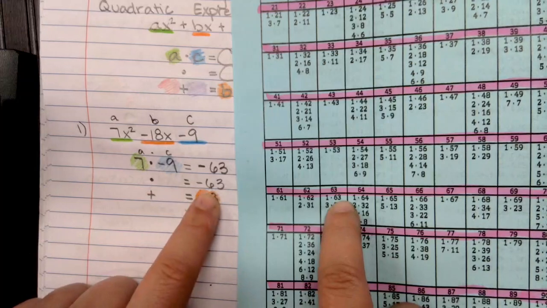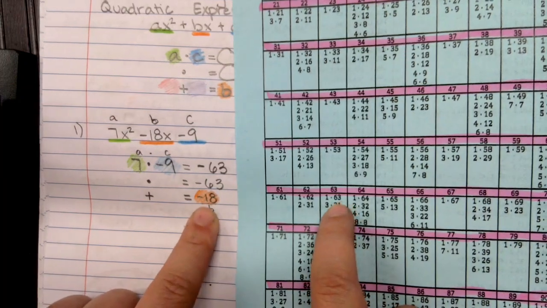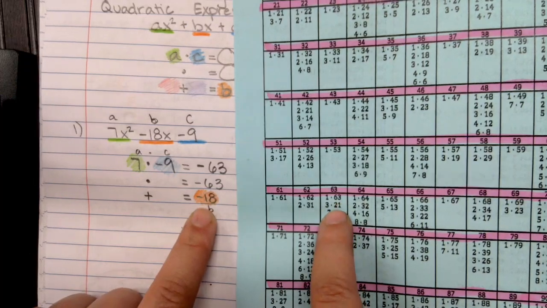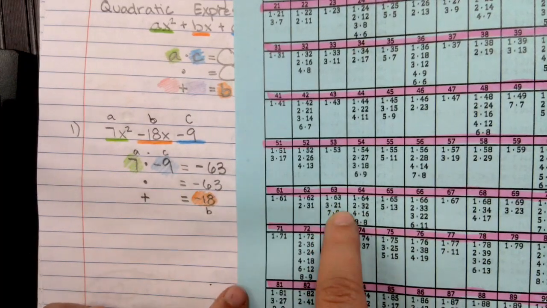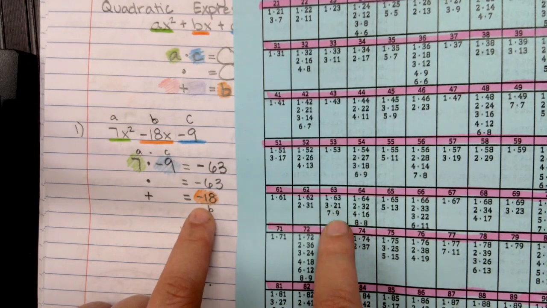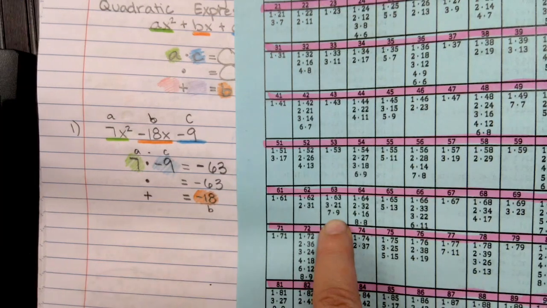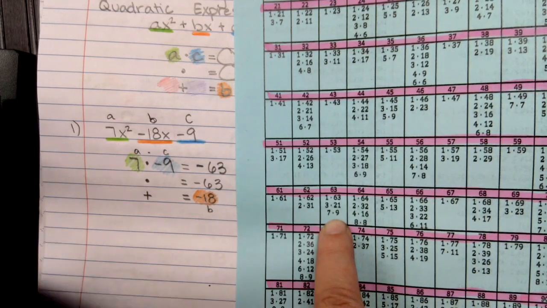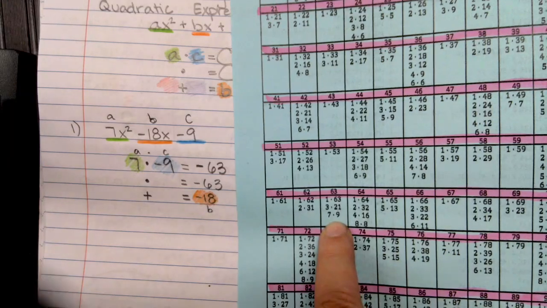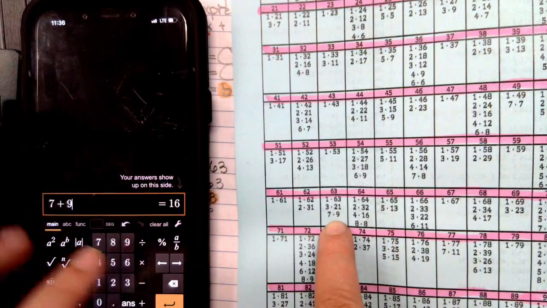So I'm looking at those pairs. Does 3 plus 21 make 18? That'd be 24. What about 7 plus 9? Is that 18? If you're not sure, use a calculator. 7 plus 9? That's 16. That doesn't make 18, our magic number. So none of them worked for adding. Does anyone remember what's the other thing we can do? What operation?